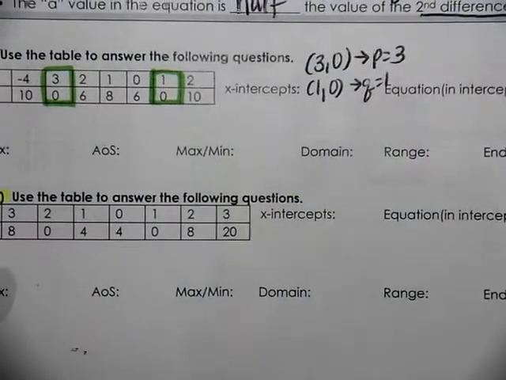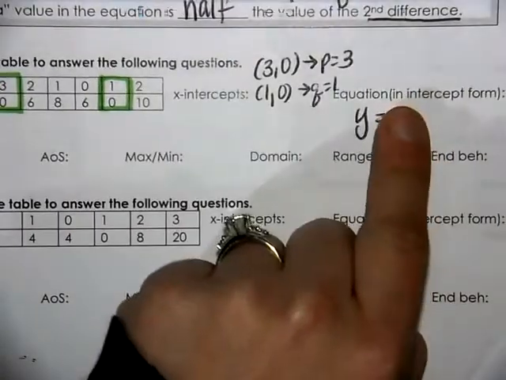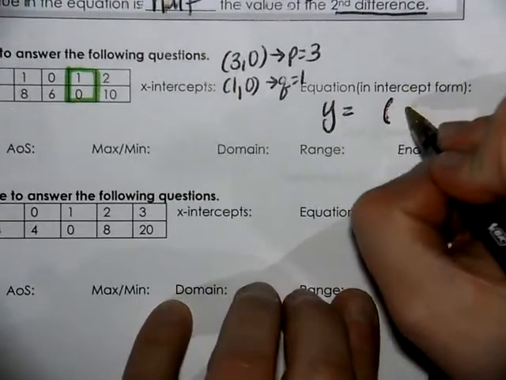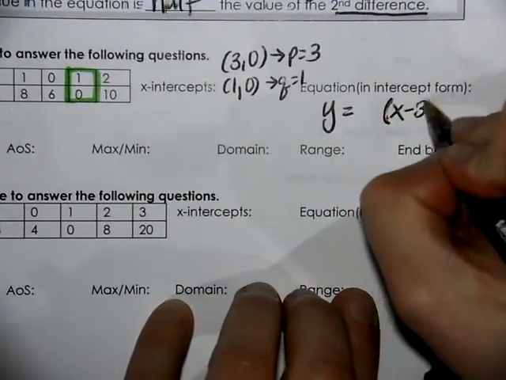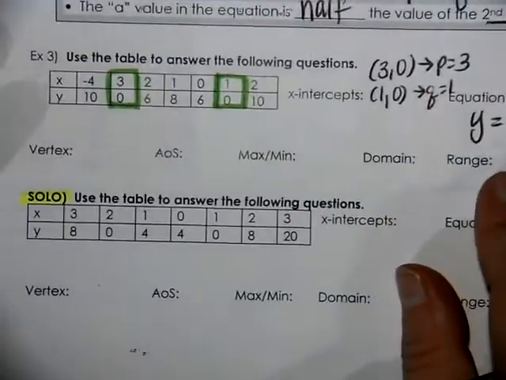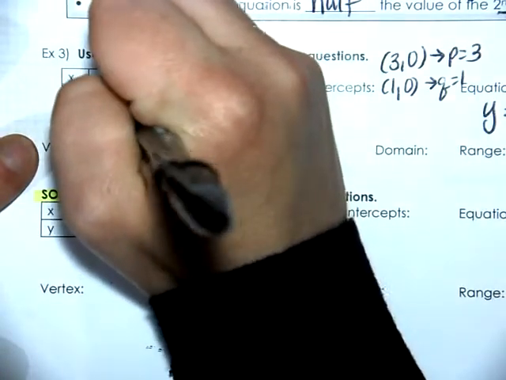So I'm going to use that in my equation. I'm going to write y equals, leaving a little bit of space for my a value that I don't know yet, that I'm going to find, and then (x minus 3)(x minus 1). So I do need to find what my a value is. Let's go ahead and look really quick. That is the second difference divided by 2.